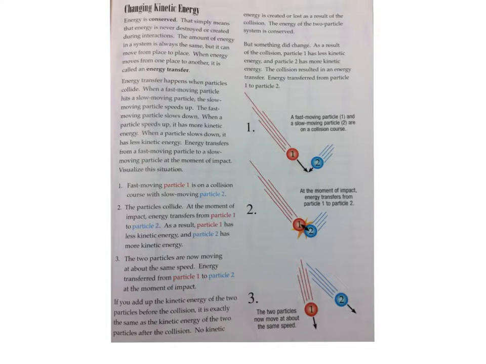No kinetic energy is created or lost as a result of the collision. The energy of the two particle system is conserved. But something did change. As a result of the collision, particle 1 has less kinetic energy, and particle 2 has more kinetic energy. The collision resulted in an energy transfer. Energy transferred from particle 1 to particle 2.